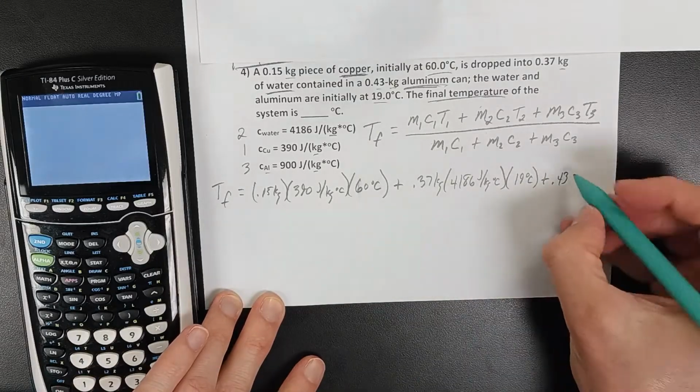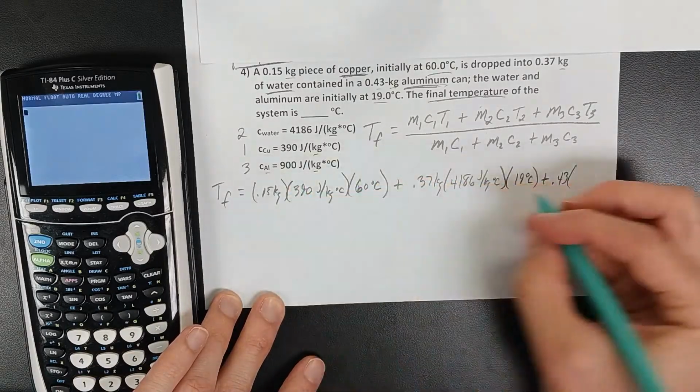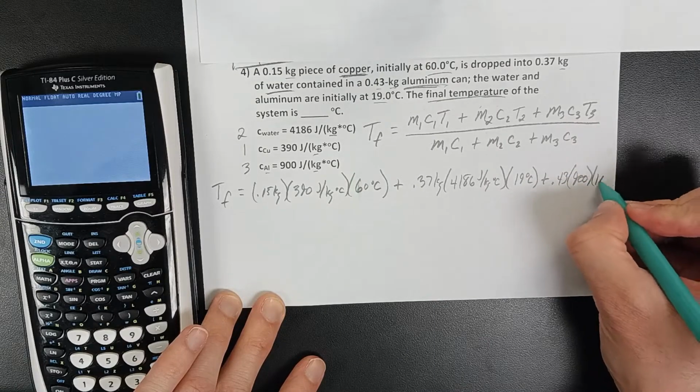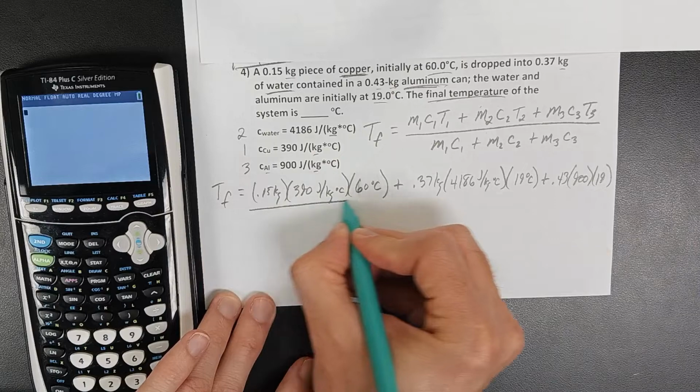I'm going to leave the units off here just so I can fit it on my page, times 900 times its original temperature of 19.